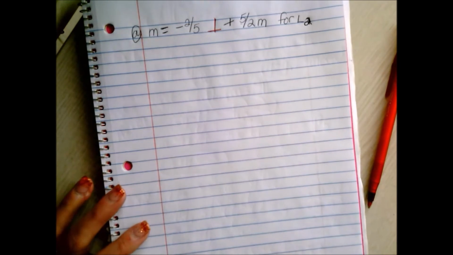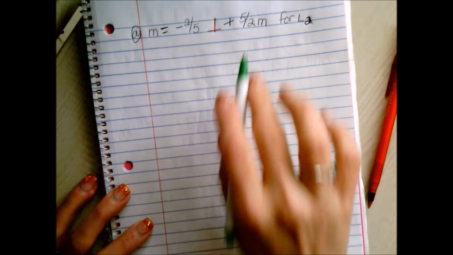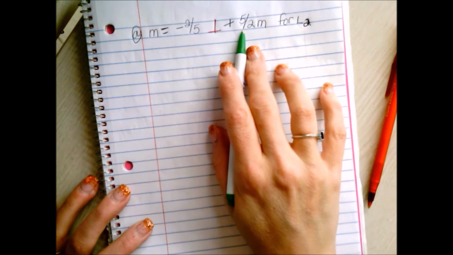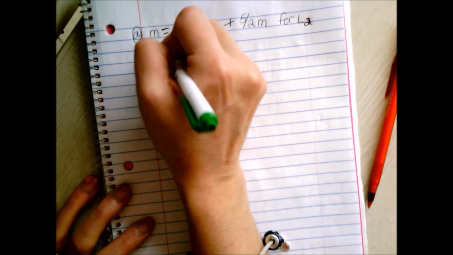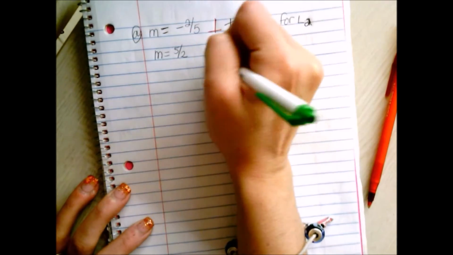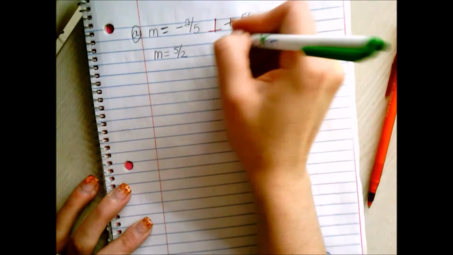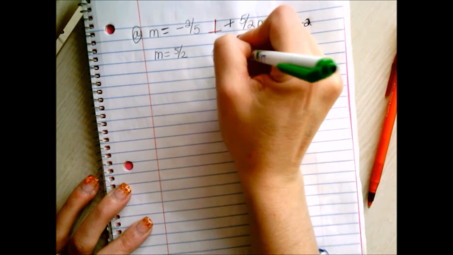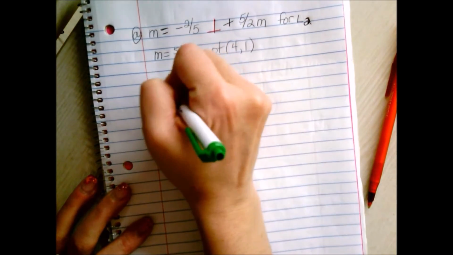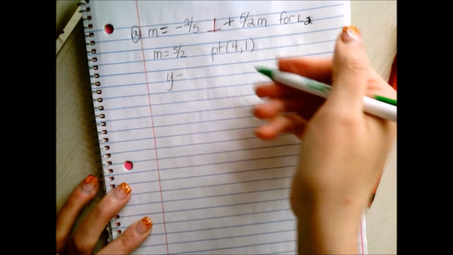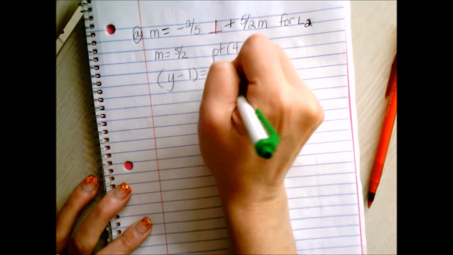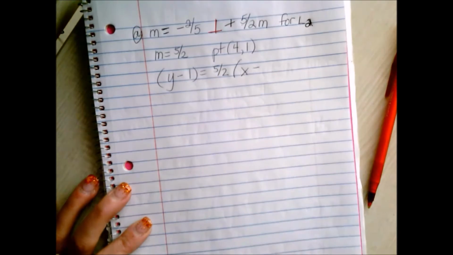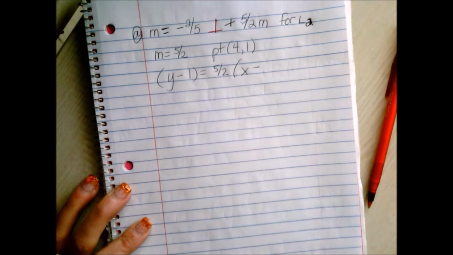So if we take what we have here, we use this plus a point. What point do we have to use to find that new equation? (4, 1). So m equals 5/2, and the point we're given is (4, 1). y minus y1 is equal to slope times x minus x1.